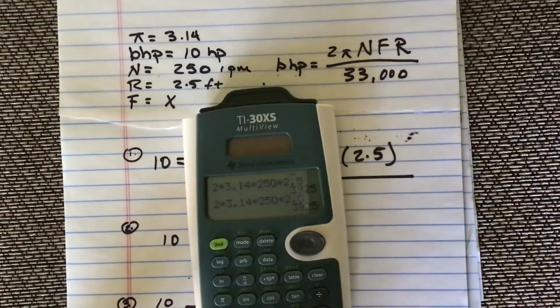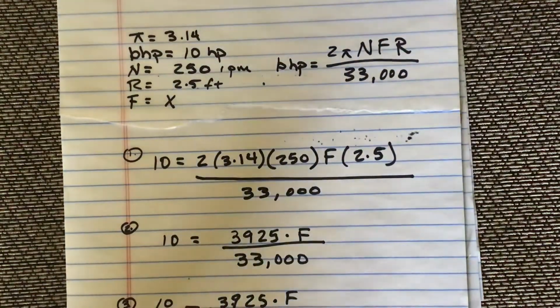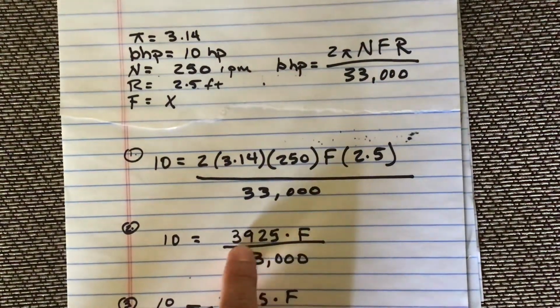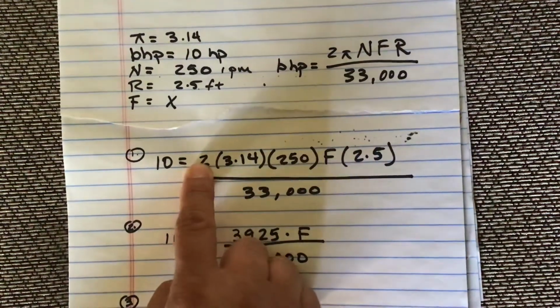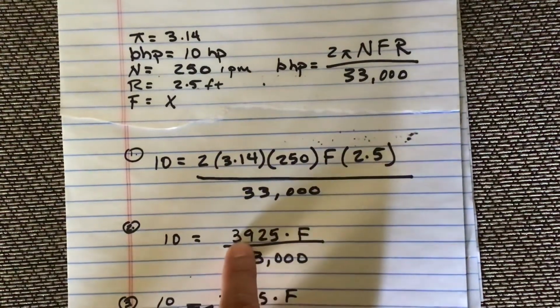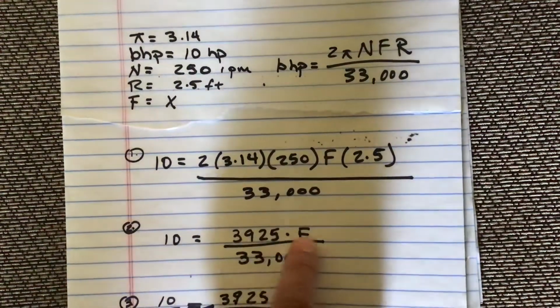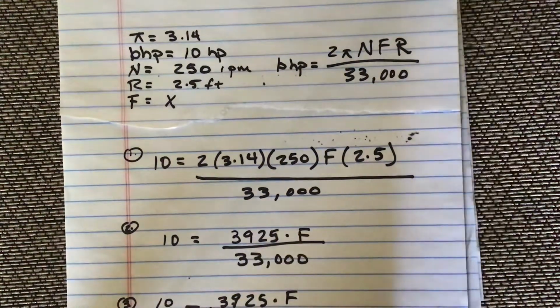Now I should get a number of 3925. I got this by multiplying all the top numbers. And it's going to be 3925 times F, which is the number we're looking for, divided by 33,000.